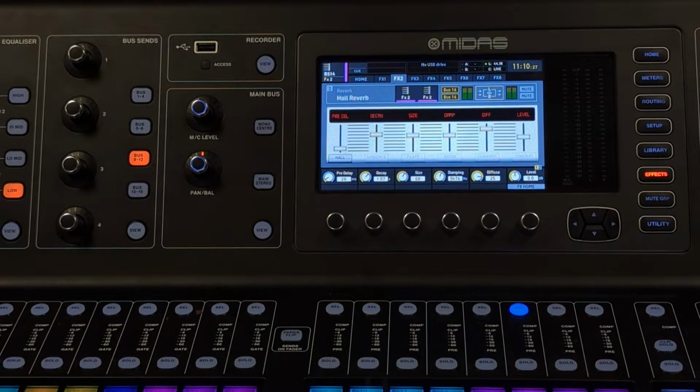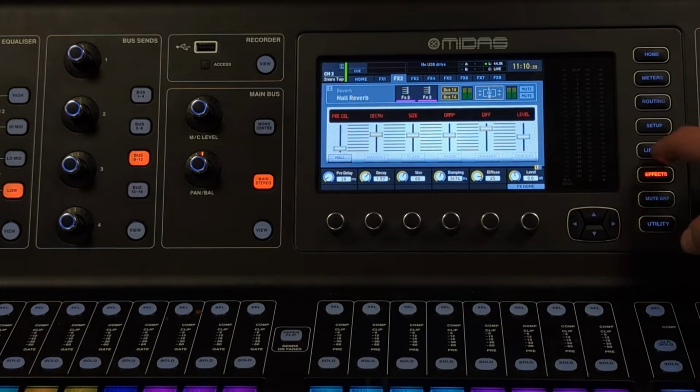To add an effect using the Midas M32, you first have to select the channel that you want to apply the effect to. So in this case, I'm going to be using my snare drum. So I'm going to select channel 2. Then over here on the desk, I'm going to select effects.